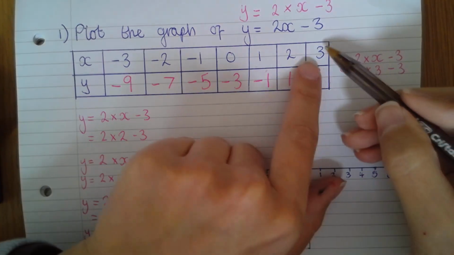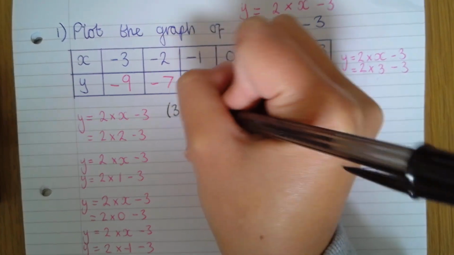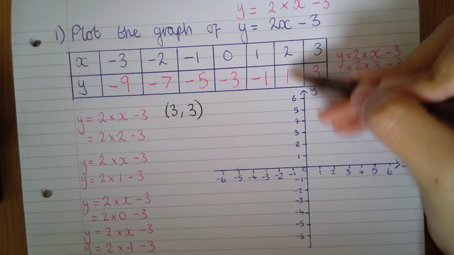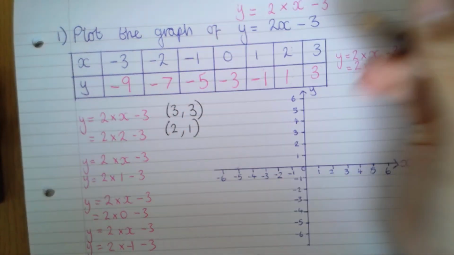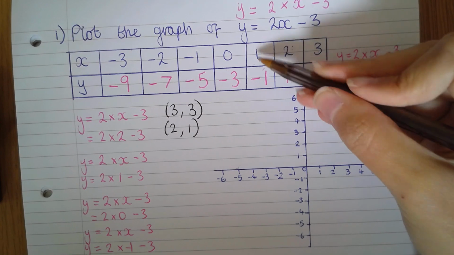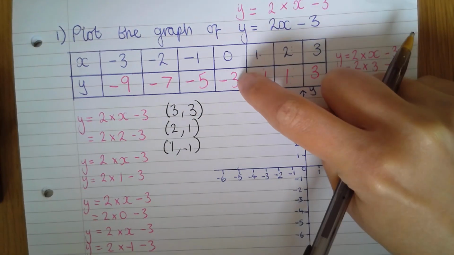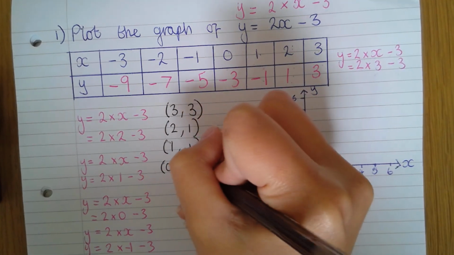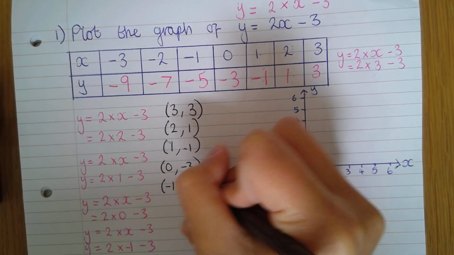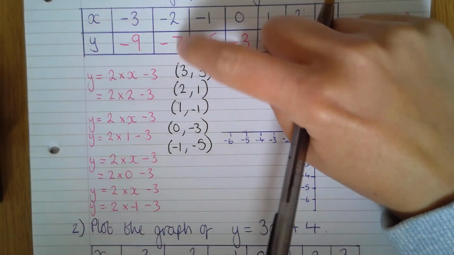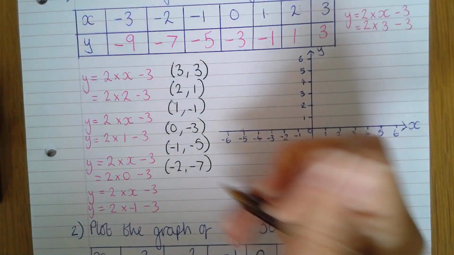The first coordinate is the top number, then the bottom number, so 3, 3. The next coordinate is the top number, then the bottom number, so 2, 1. Next one, top number, then the bottom number, 1, negative 1. 0, negative 3. Negative 1, negative 5. Negative 2, negative 7. And negative 3, negative 9.